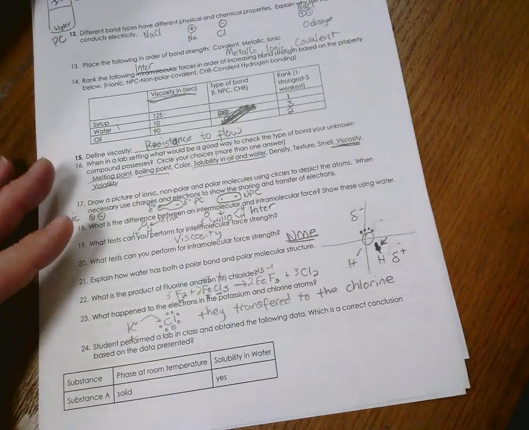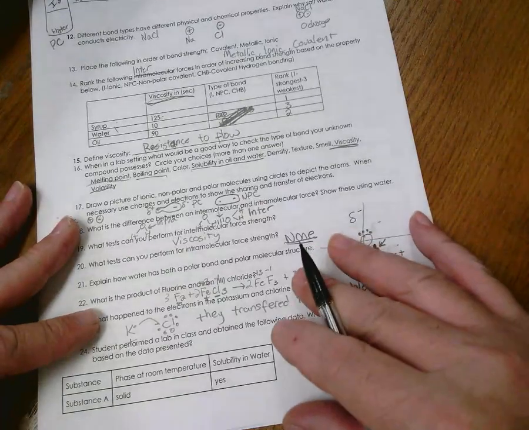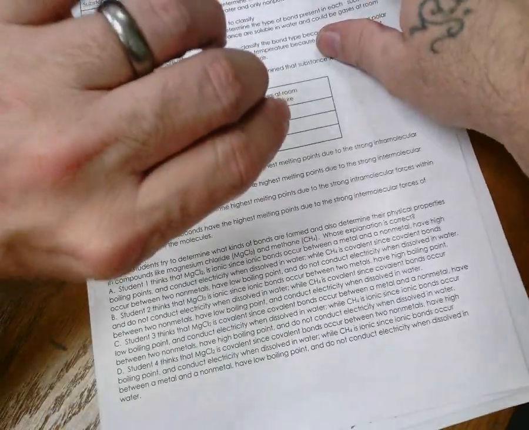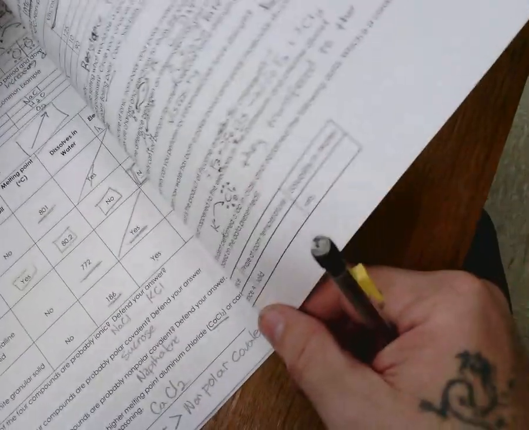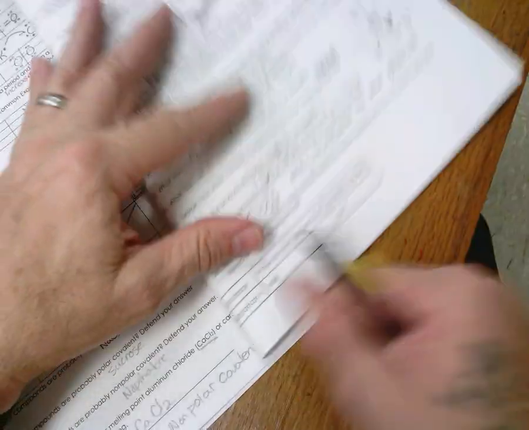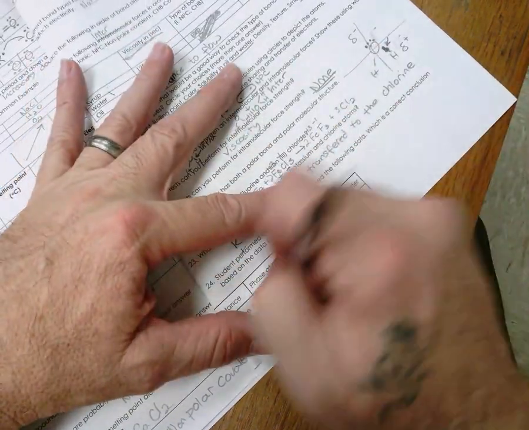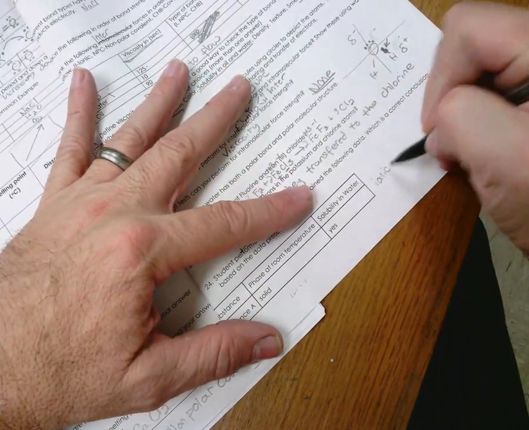Students performed a lab in class and obtained the following data. Which is a correct conclusion based on the data presented? I wish these were all on one page. So hard. Okay. So, now we're answering questions. All right. These are what the questions look like on the test. So substance A is a solid at room temperature, so it could be ionic, nonpolar covalent, or polar covalent. It's soluble in water. That means it's going to be ionic or polar covalent.